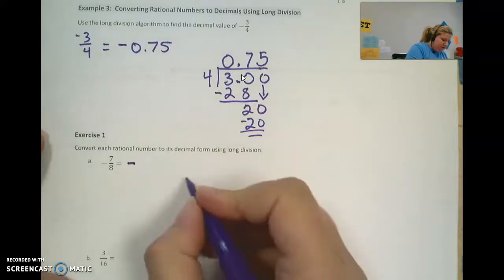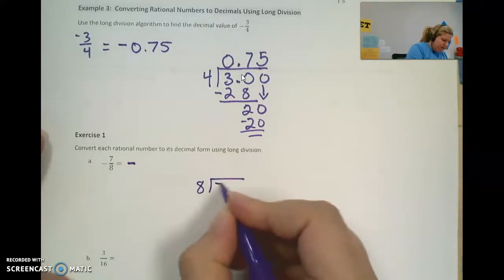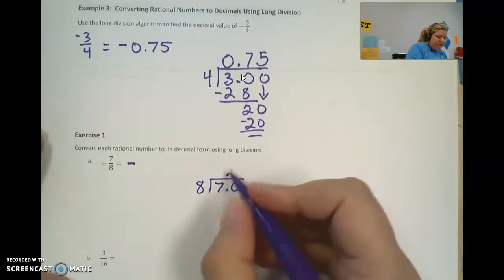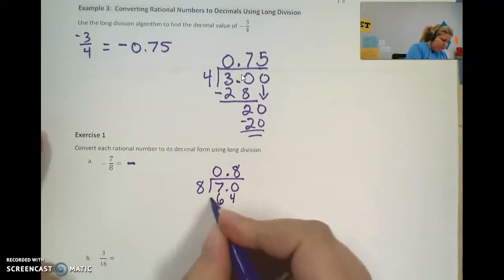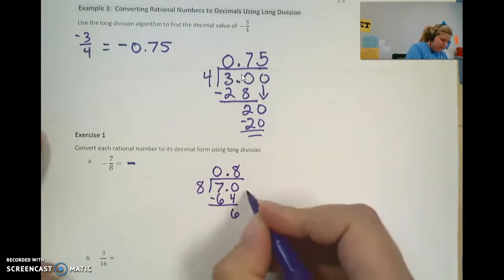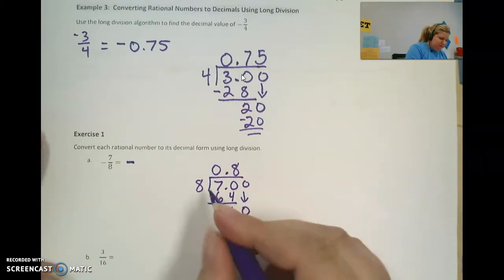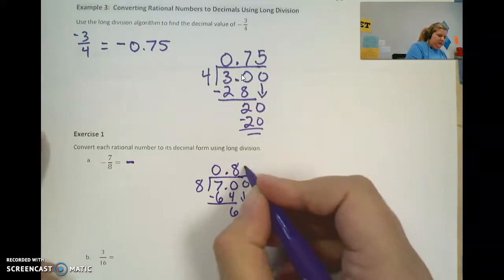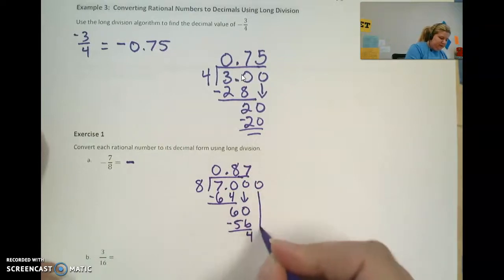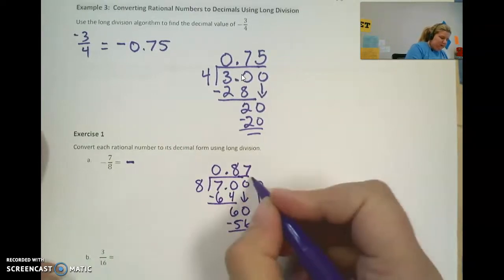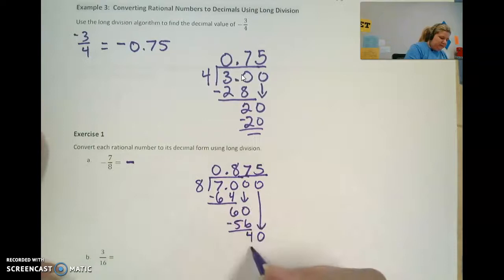Have a negative result, 8 into 7.0. 7 times 8 is 56. 8 times 8 is 64. Bringing me 6. 0. 7 times 8 is 56. 4, bring down a 0. 8 into 40 goes 5 times. 8 times 5 is 40, and that is done.